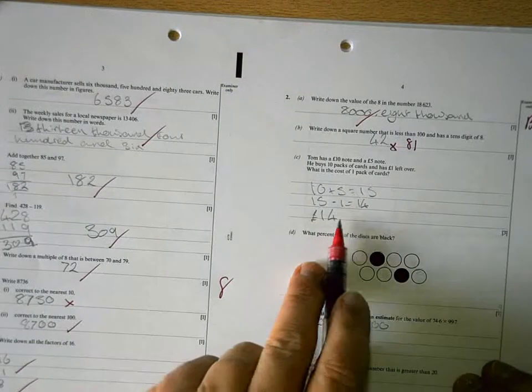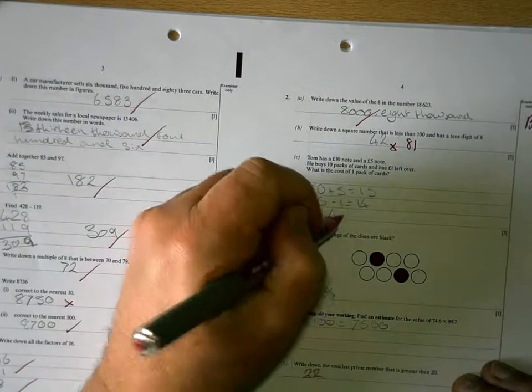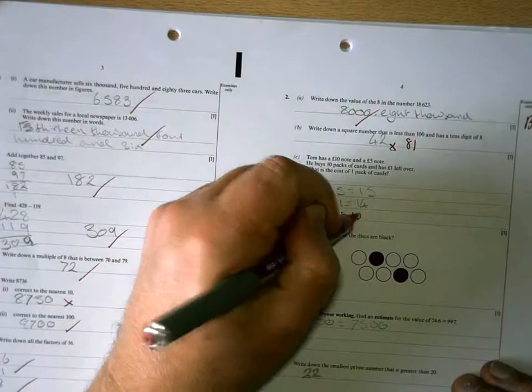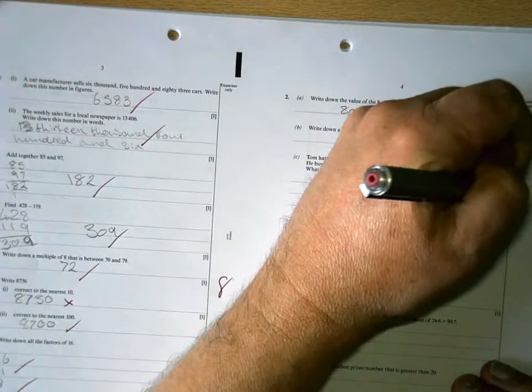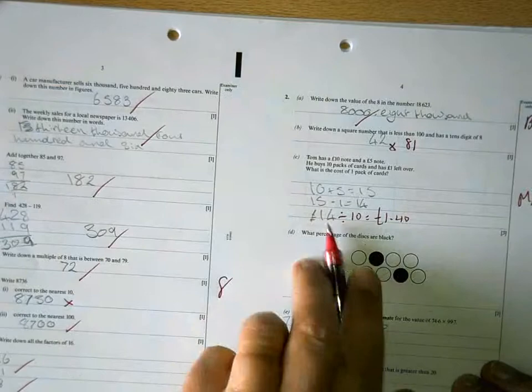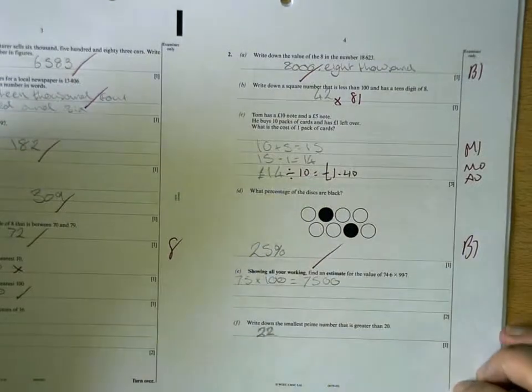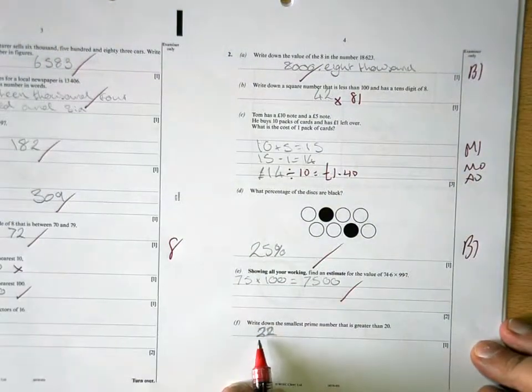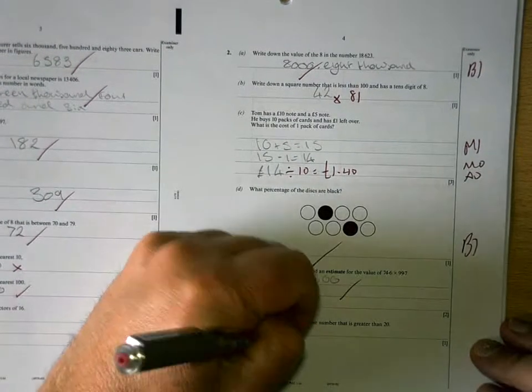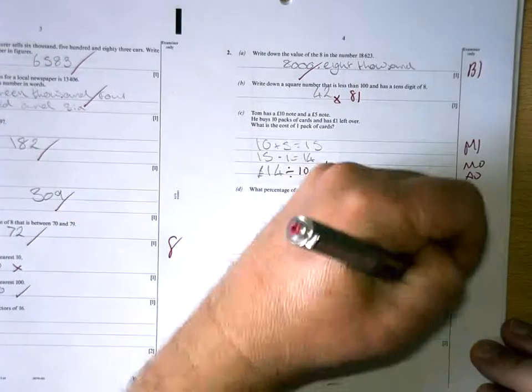14 is how much he paid, but he's then got to divide that by 10 to get £1.40. So you get 1 mark there for getting the £14, but then you don't do anything with it. 25% is correct. That's not a prime number because 11 and 2 go into it. 23 is the right number.